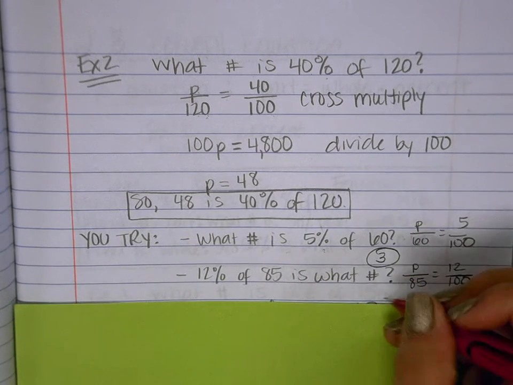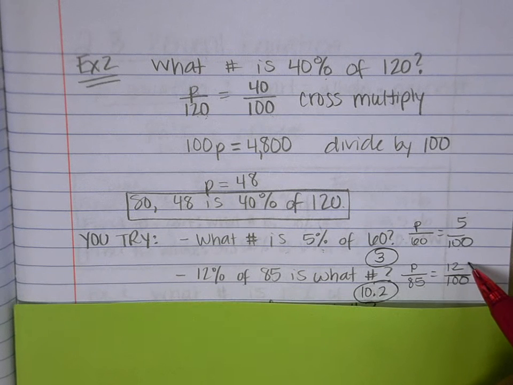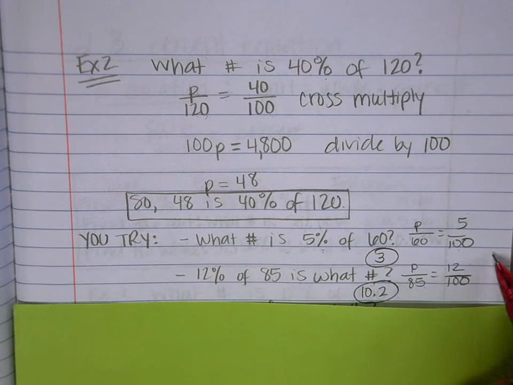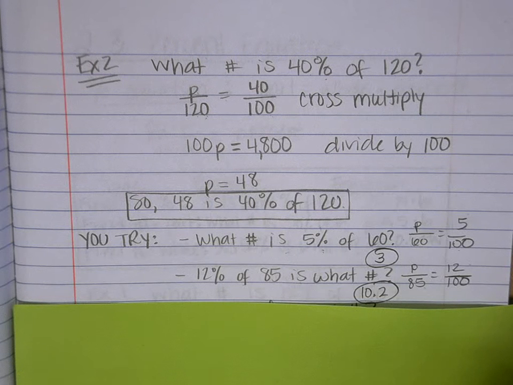Yes. So you need to go 85 times 12. Punch that in. 85 times 12, beep, beep, beep, right? Then hit divide by 100. Divide 100. Did you get it when you tried that? Yes.